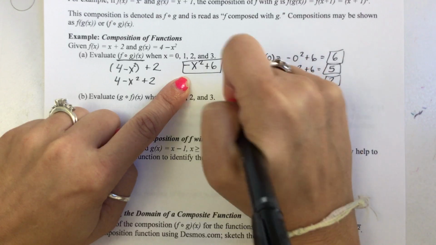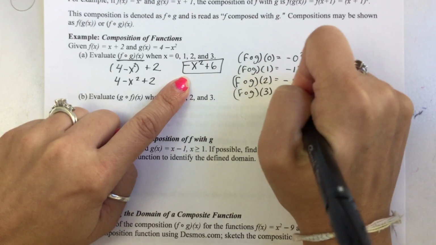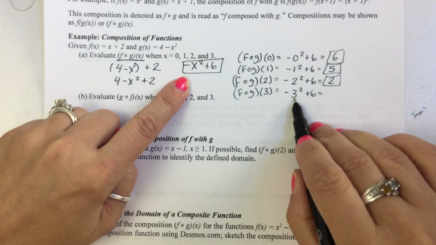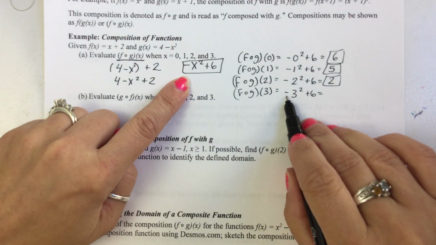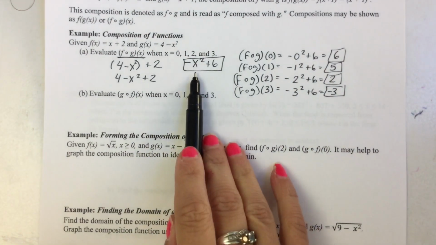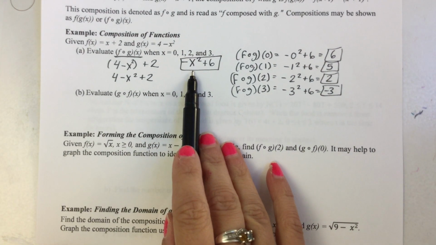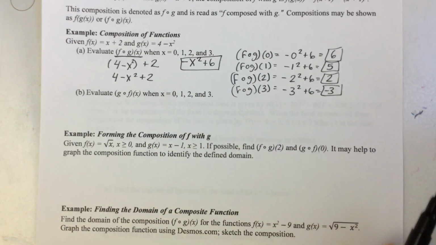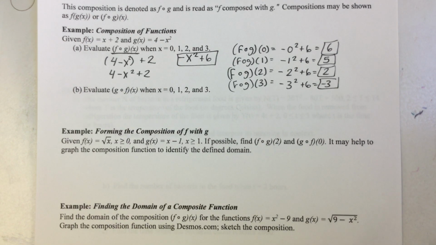F composed of g, what if it's a 3? Negative 3 squared plus 6. 3 squared is 9. 9 times a negative is negative 9. Negative 9 plus 6 is a negative 3. So we were able to perform a composition of two functions to create a new function. Then we could evaluate that composition for various values of x.